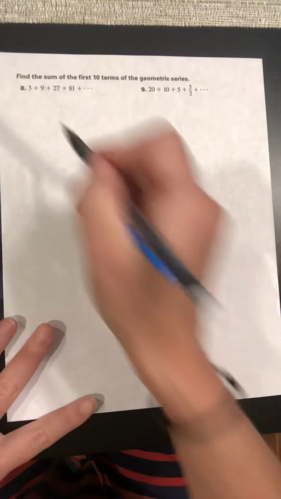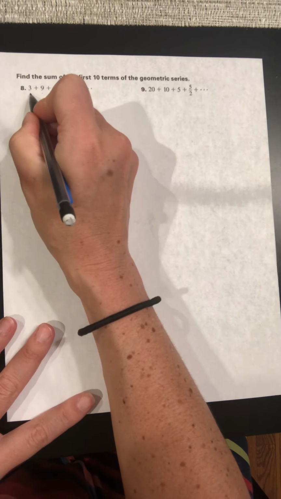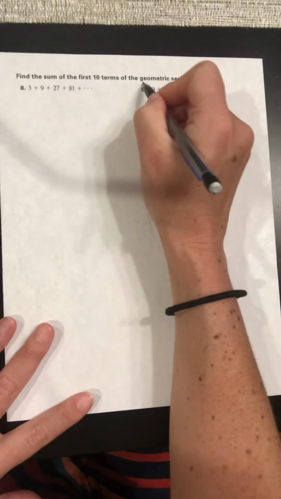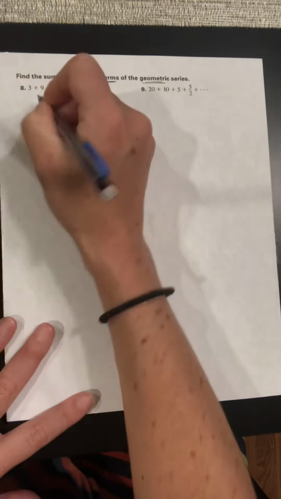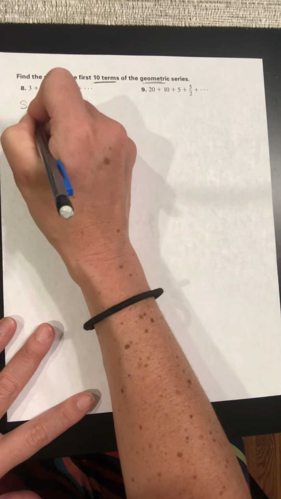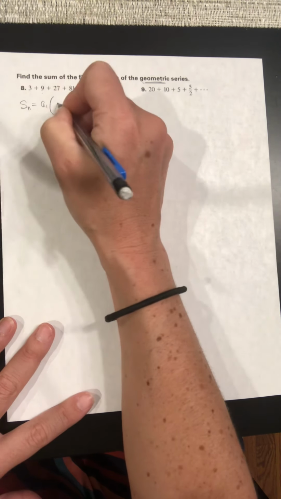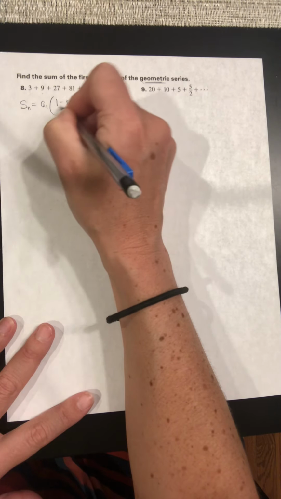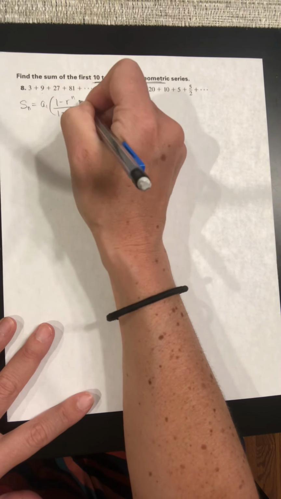So here we have some sums. Okay, so this guy, it's a geometric sum of the first 10 terms. So my formula is S sub n equals a sub 1 times 1 minus r to the n, over 1 minus r.